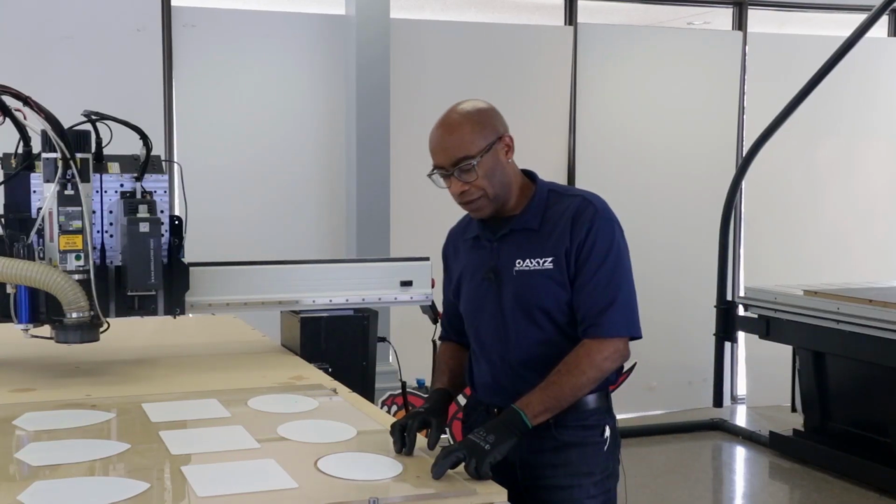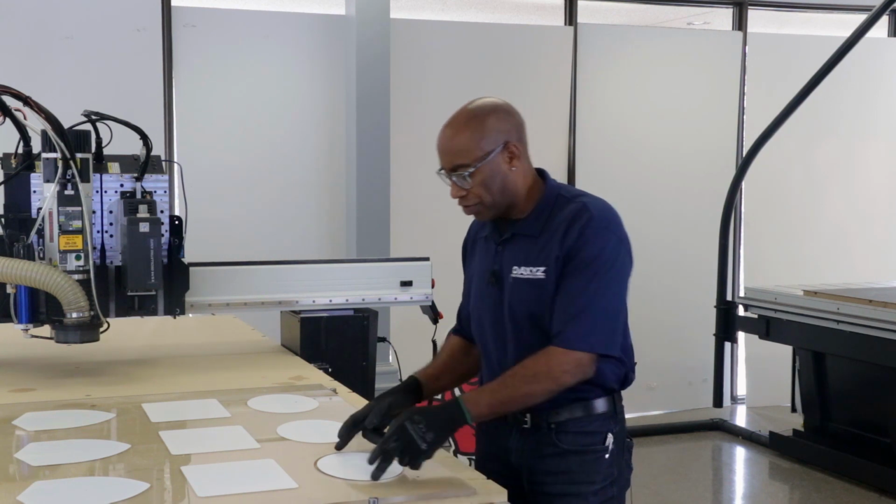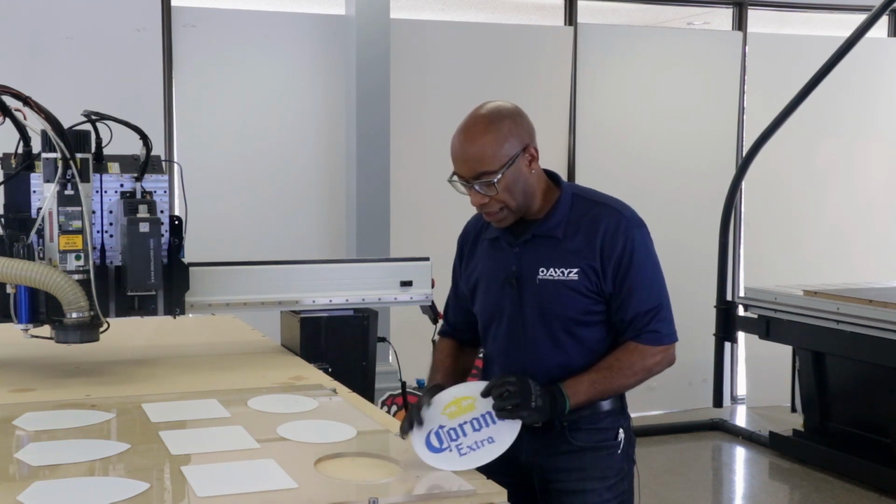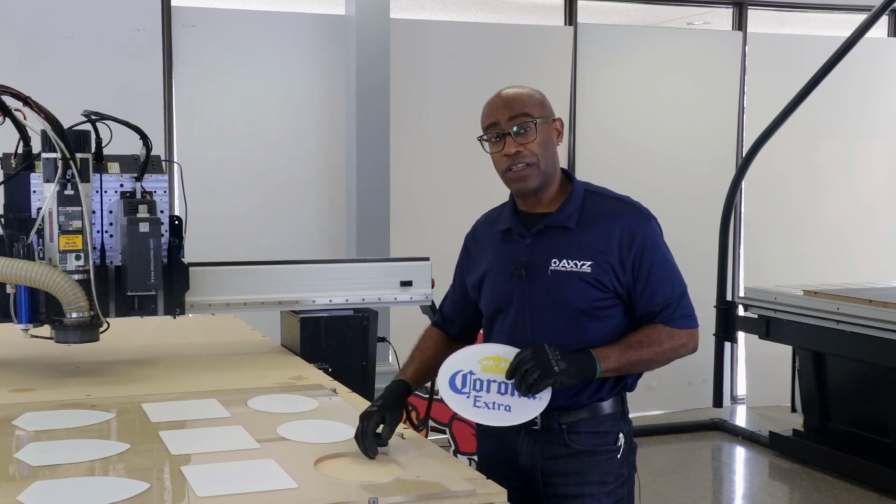So we're finished cutting our first project, again out of 1/2 inch acrylic. Pull this out here. As you can see, we got a nice clean cut. No chips left in the bed.